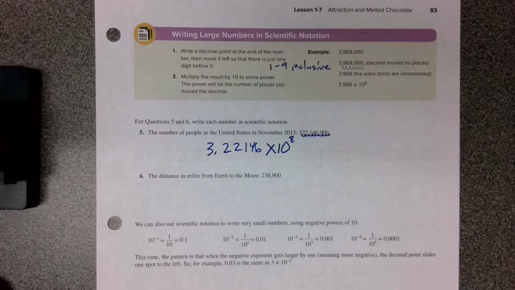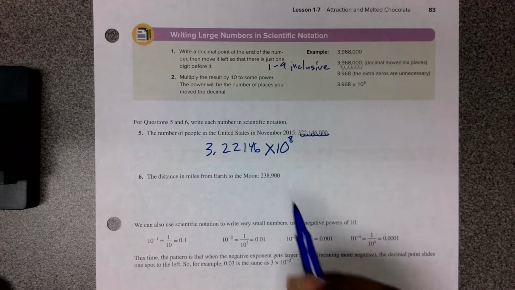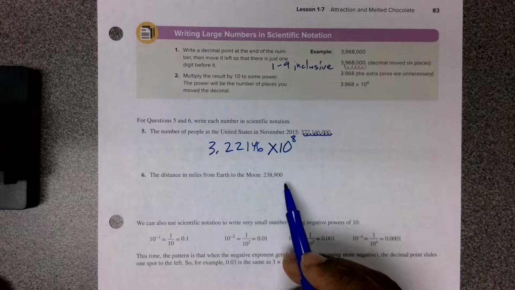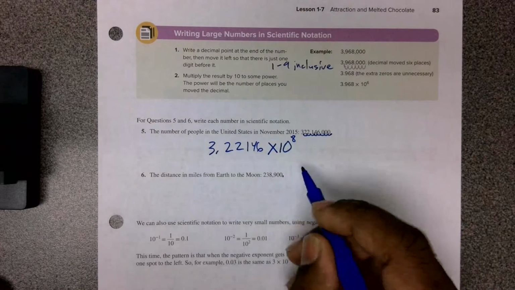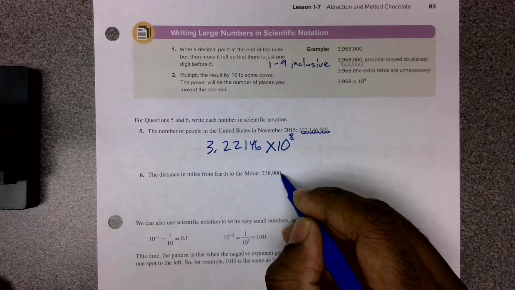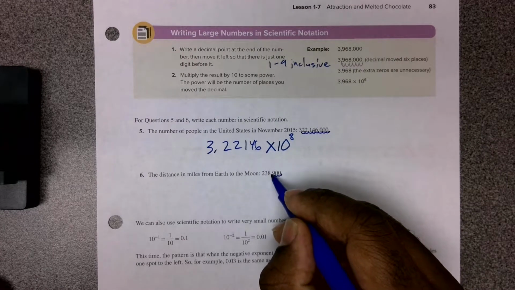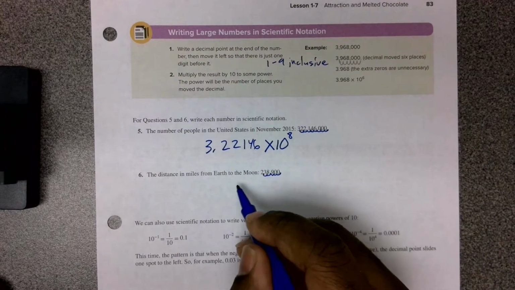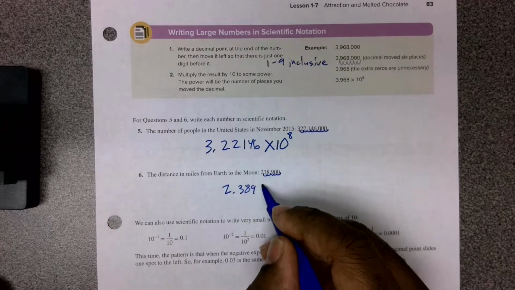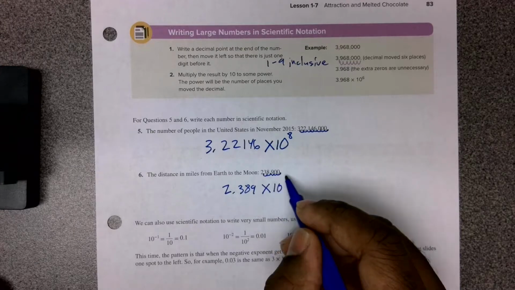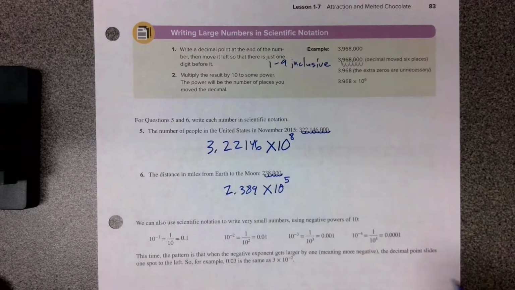Now we come to number 6. The distance in miles from Earth to the moon, we have 238,900. Again, we start where the decimal is. It's behind this number. So we move 1, 2, 3, 4, 5 places. So it'll be 2.389. We don't have to write the last two zeros, times 10 to the 5th power.